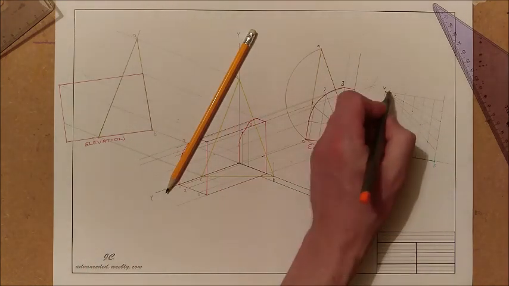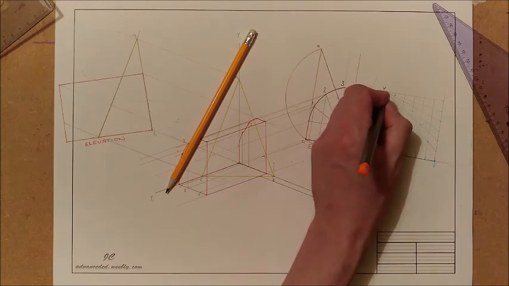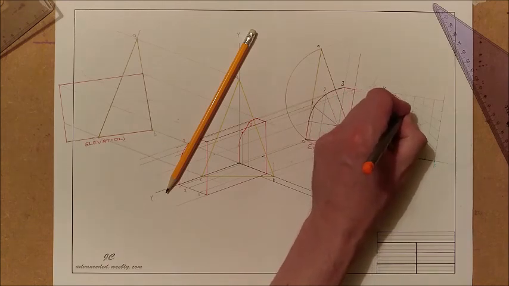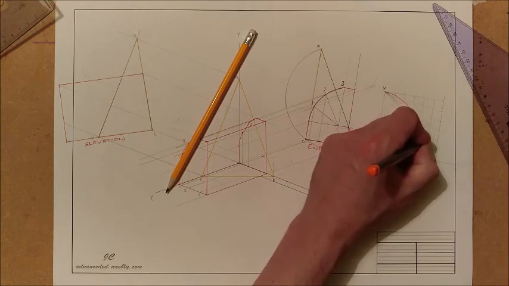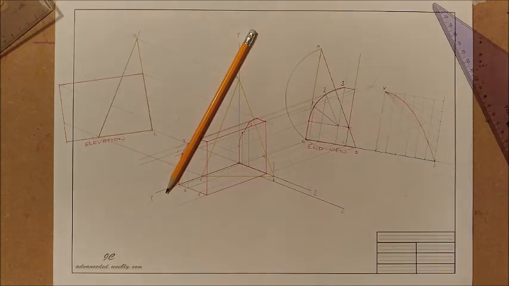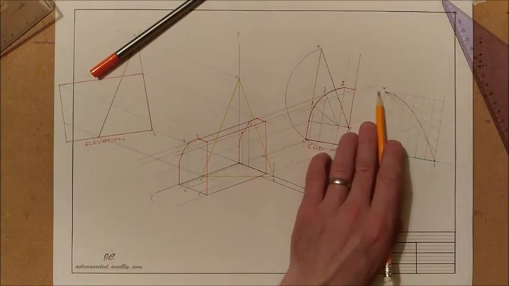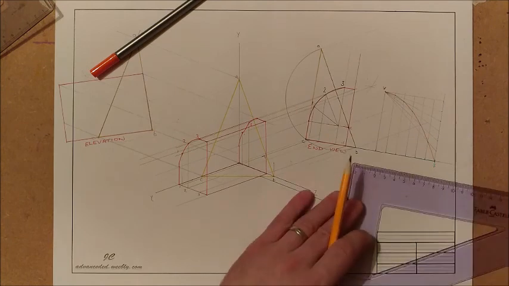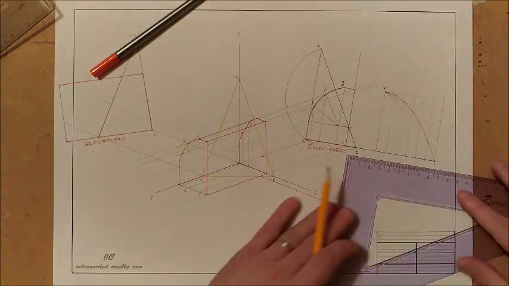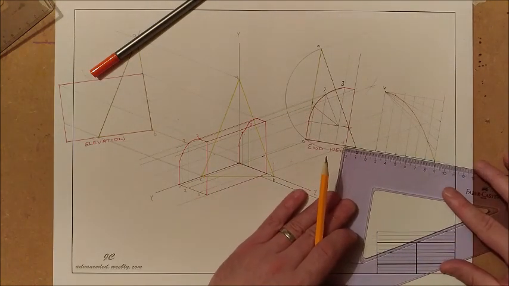I'm going to join those points just to show the path of the ball to its maximum height. Okay, and then the ball starts to drop on the other side, so we need to add that in to see if it goes over or under the crossbar. So I'm just going to mirror part of that until it crosses over that line.